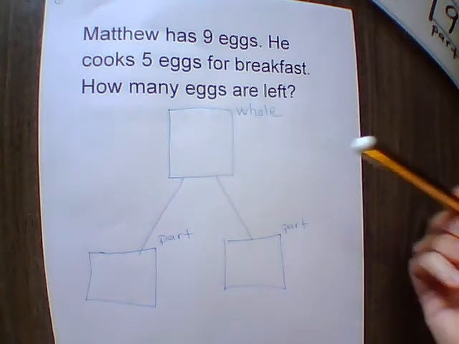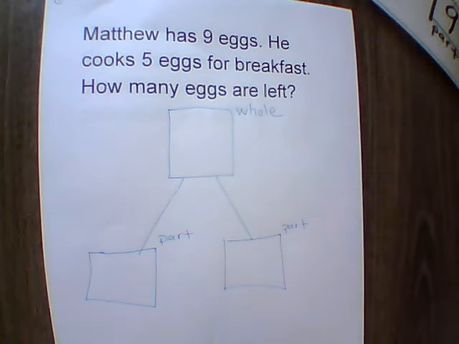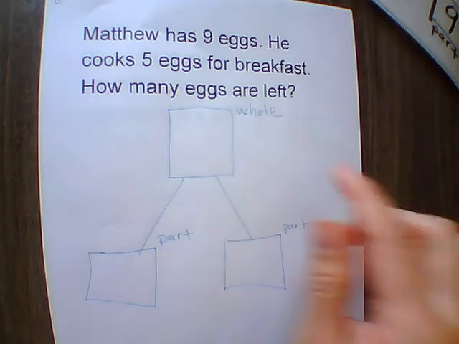So today I have it set up where we're going to do the whole part. We're going to break down the word problem and put the whole number in the part, and that's going to help us decide if we're going to add or subtract. So let's look at the word problem first and read it with me.